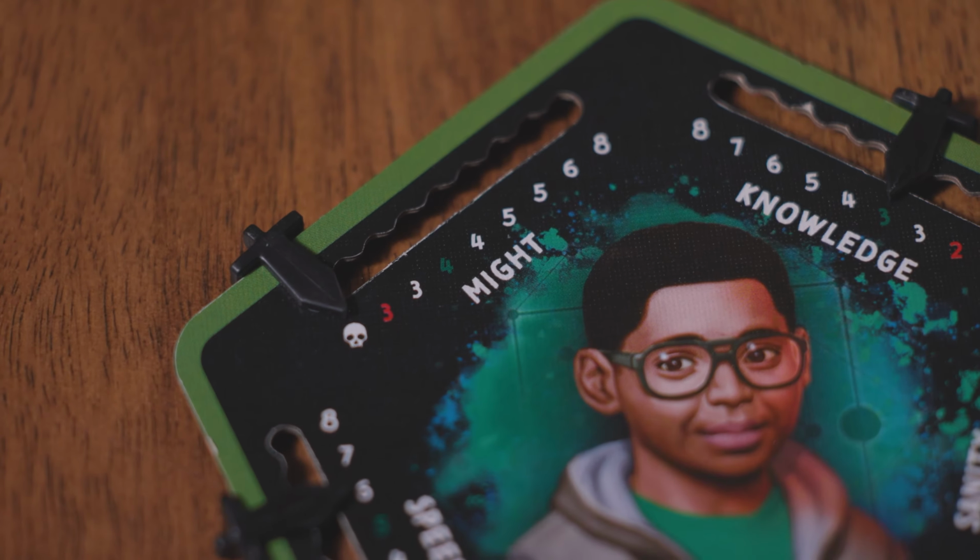Keep in mind that many numbers appear more than once. When adjusting a trait, you always move the clip to the next space, not to the next different number. At the bottom of each track, you'll see a skull icon. If any of your traits ever reach that skull, your character dies. Yes, it is possible to be so weak, so slow, or even so foolish that you don't survive. But don't panic. During the first phase, your clip cannot move below your lowest number. Once the haunt begins though, all bets are off and the safeguards are gone. We'll explain how that works when we get there.